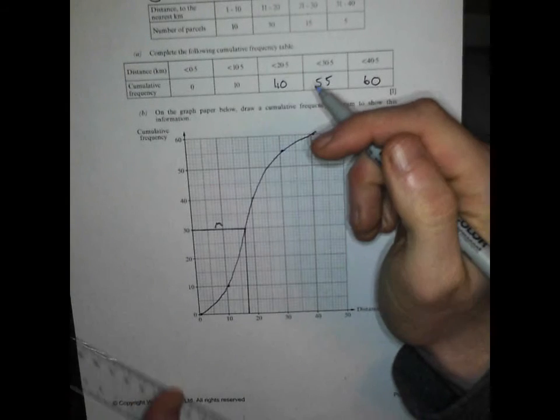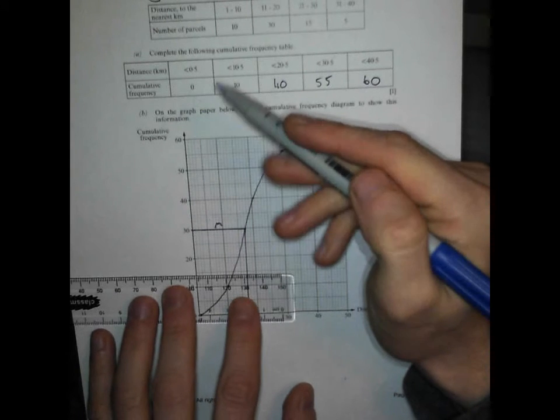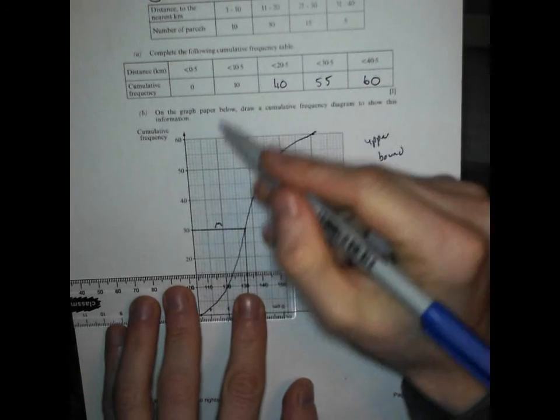Now, for my interquartile range, I need my upper quartile and my lower quartile. My lower quartile is a quarter of the cumulative frequency, so a quarter of 60, I think, is going to be 15.